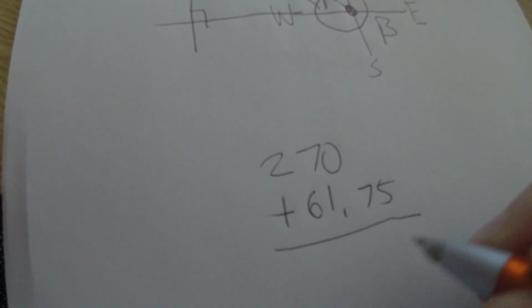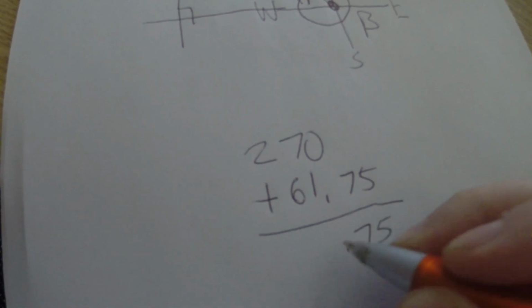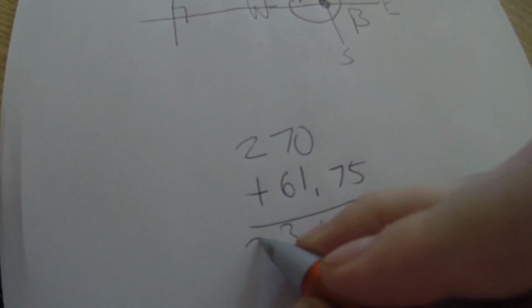From here, again, I said it's just going to be 270 plus 61.75, which gives me 331.75. This value, I'll go ahead and I'll take 331.75 and then do the same thing.